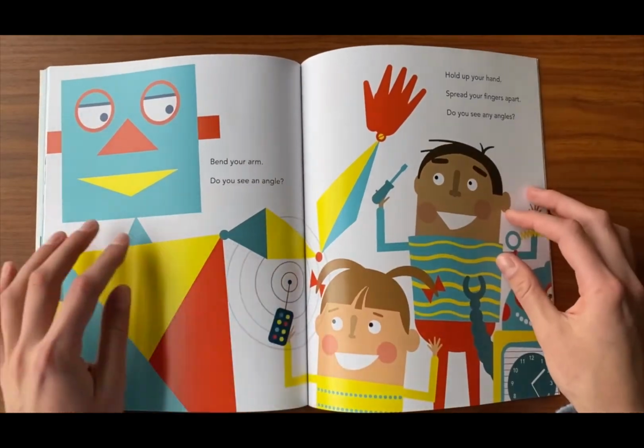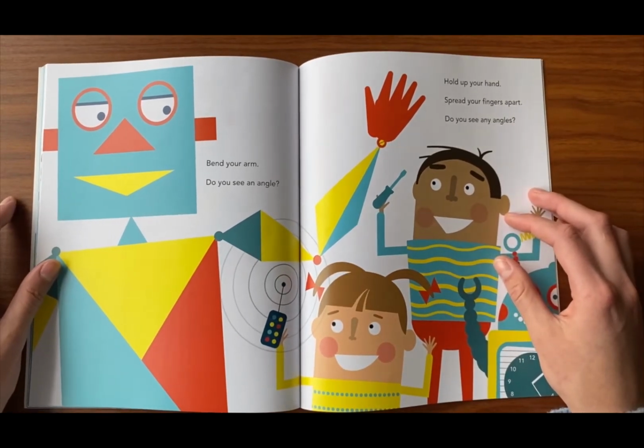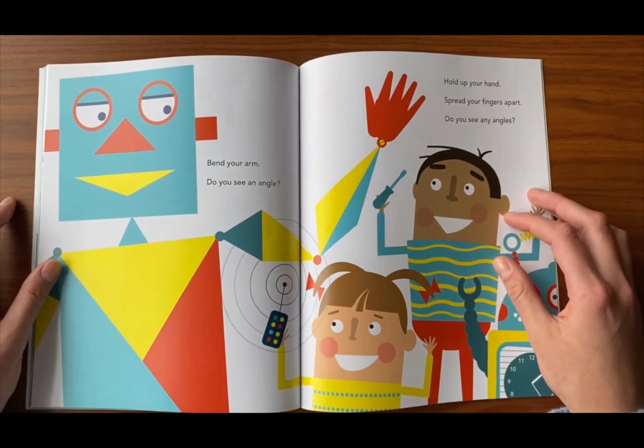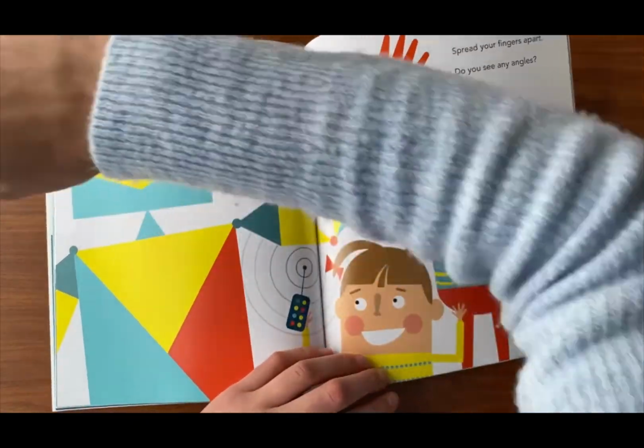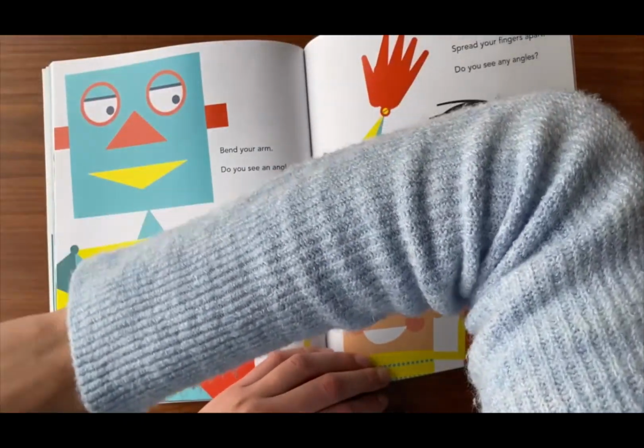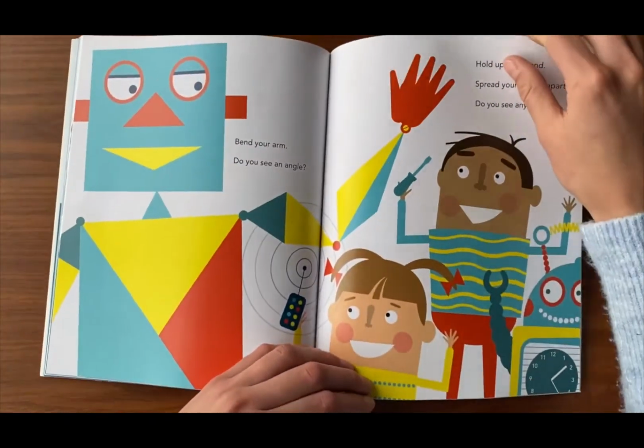Bend your arm. Do you see an angle? Hold up your hand. Spread your fingers apart. Do you see angles? I see angles between my fingers and at my elbow right here, and I can change the dimension of that angle.